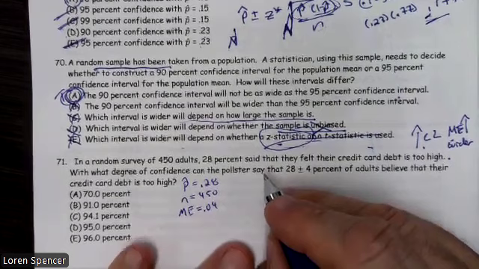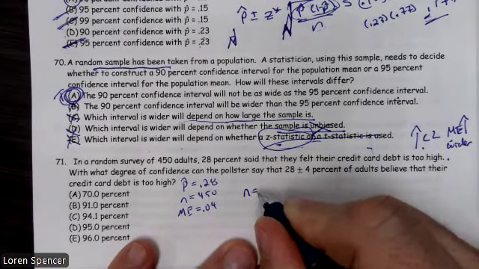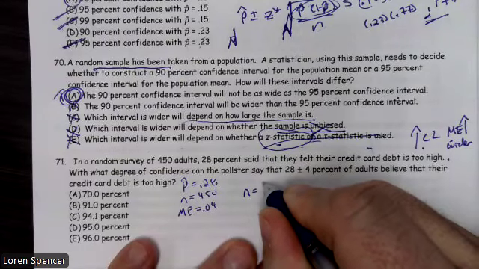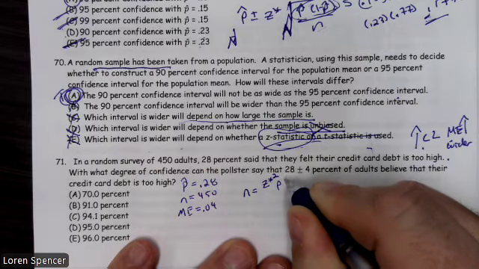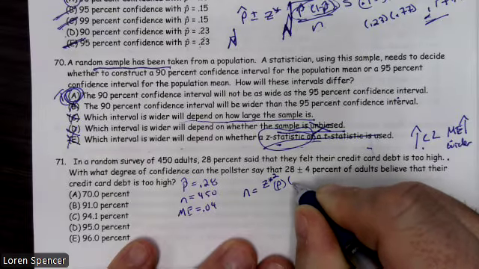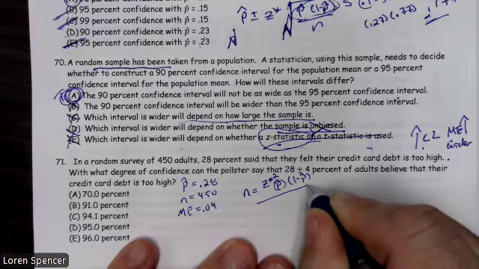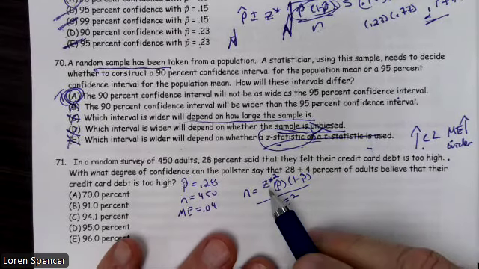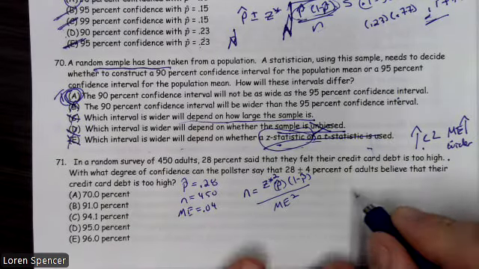So I'm going to approach this in a way that I think students will like it. This is not my preferred method. So n equals our formula: Z star squared times p hat times 1 minus p hat, over margin of error squared. So let's plug in what we have.